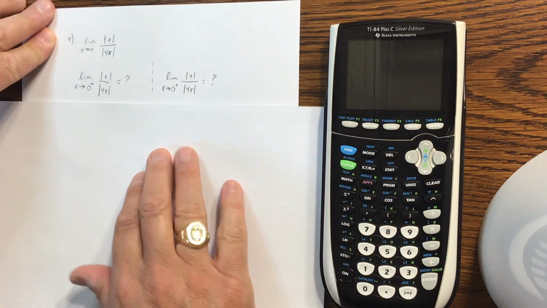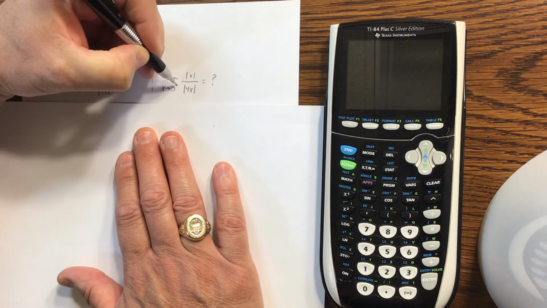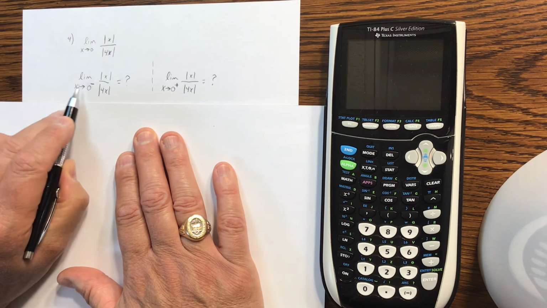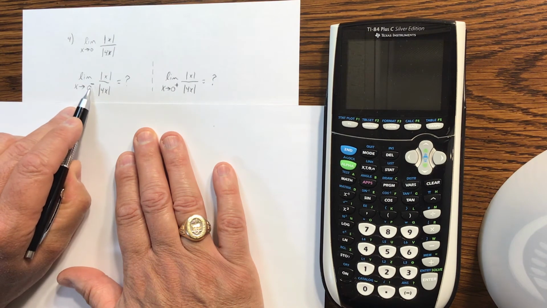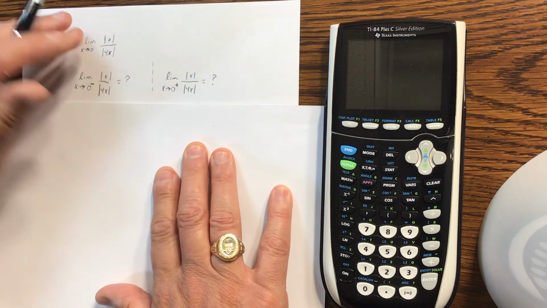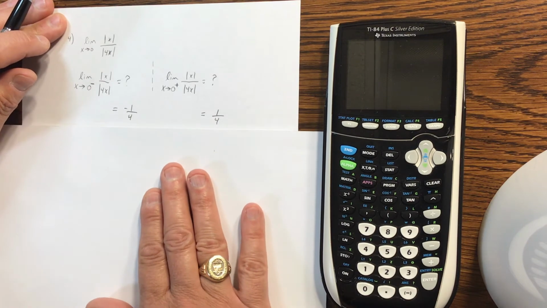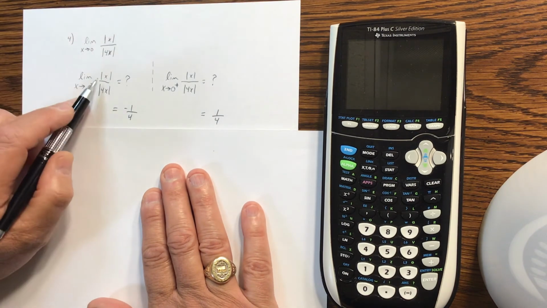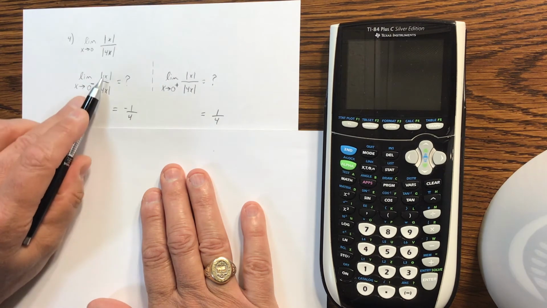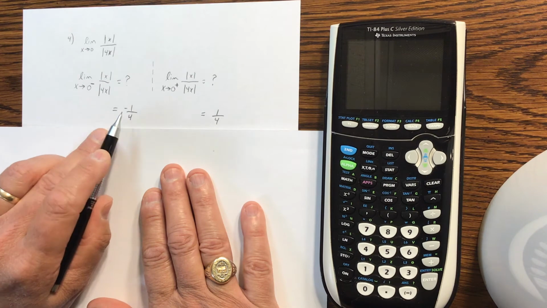These little signs up here mean the first one is we're approaching whatever our c is from the negative side, and this one is from the positive side. So in this case we have two different problems here. As x approaches the negative value, we can do some cross-canceling here. We know our limit is going to be negative 1/4.